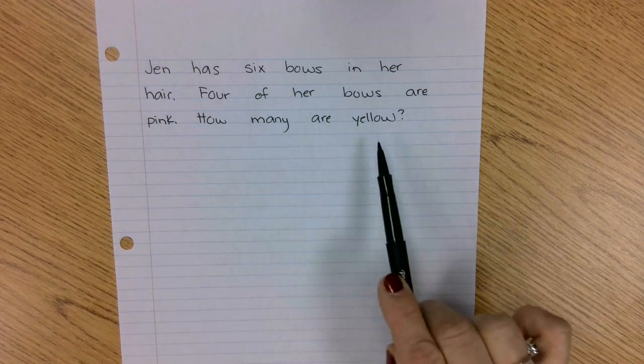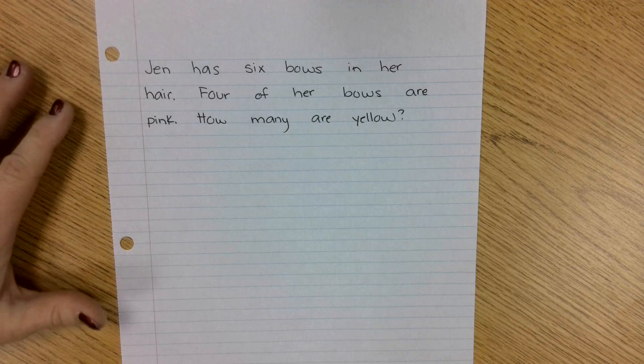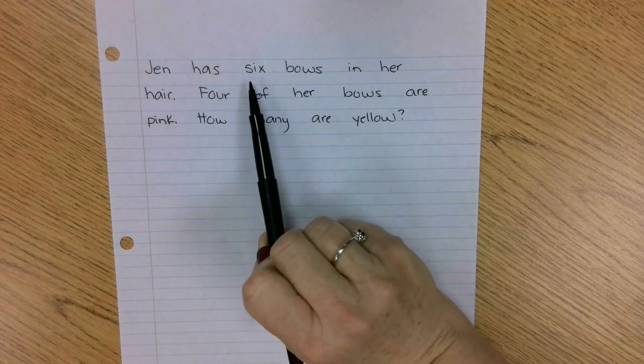How many are yellow? Okay, I do not have any crayons with me today, so I'm just going to use my pencil. So let's go back and think. What did Jen have? Jen has 6 bows.